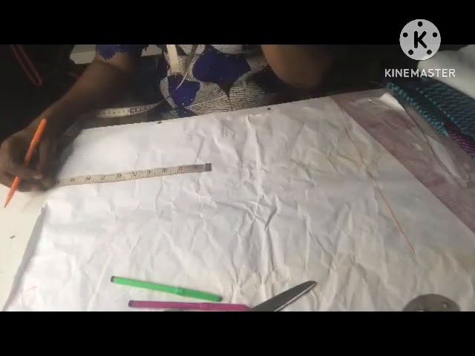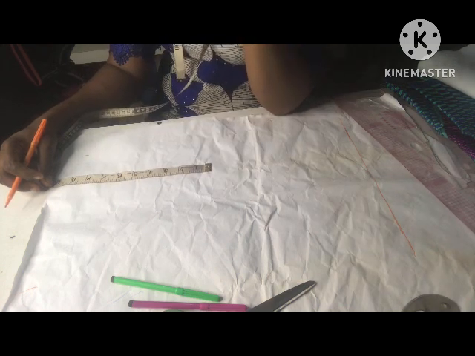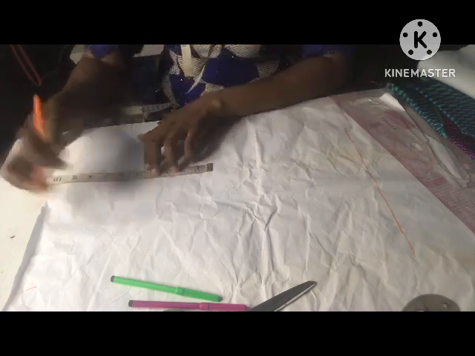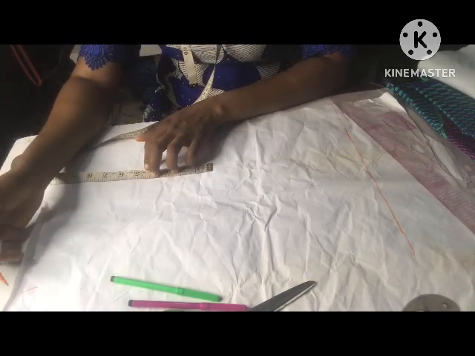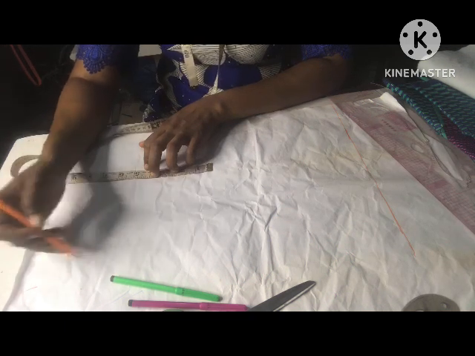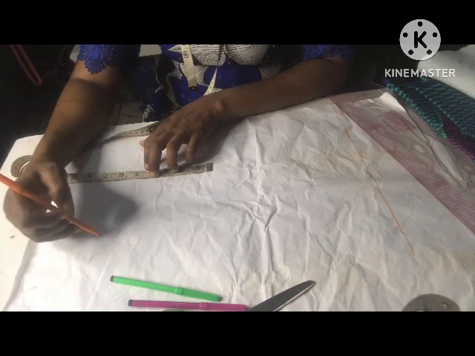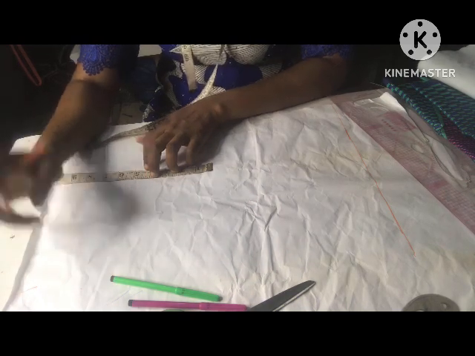So the nipple point, and that is where the work is. When you are doing a straight dart bustier, in princess dart, you know it's going to the armhole. If you check the previous video about princess dart, you don't need to be adding the shoulder measurement. You don't need to be adding it because it's just going to the armhole.